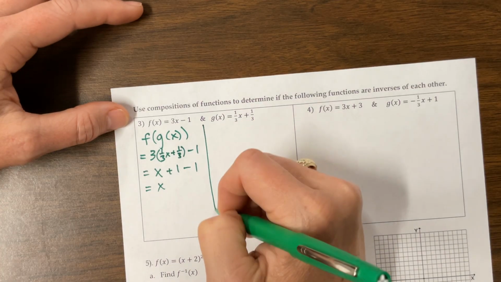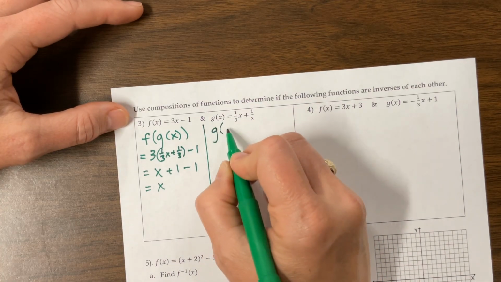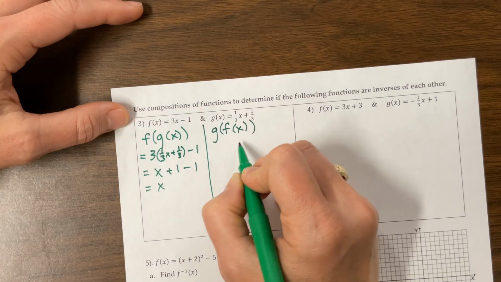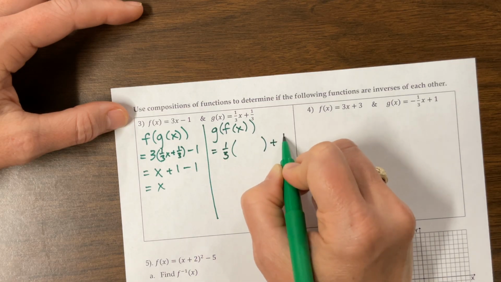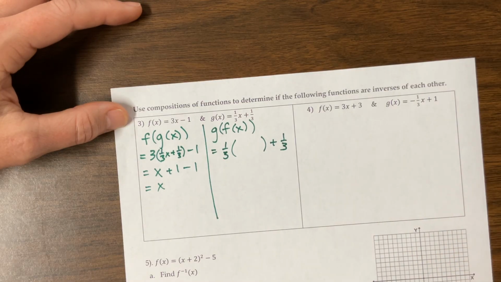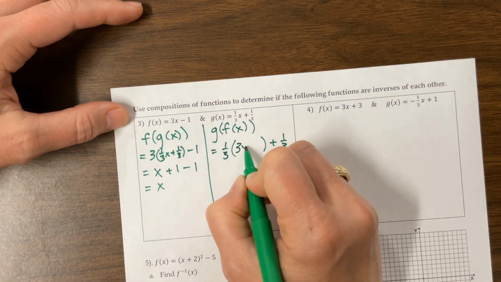So far so good. We can keep going. Now let's do g of f of x. g of x is 1/3 times something plus 1/3. The something that we're plugging in is 3x minus 1.